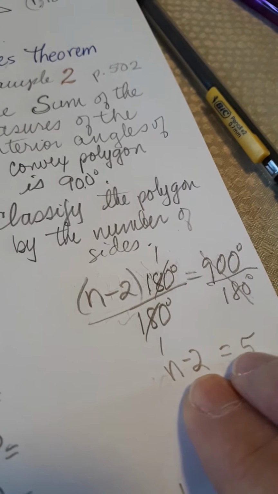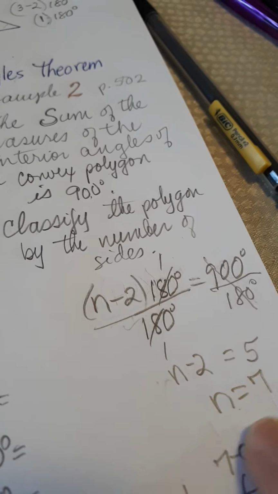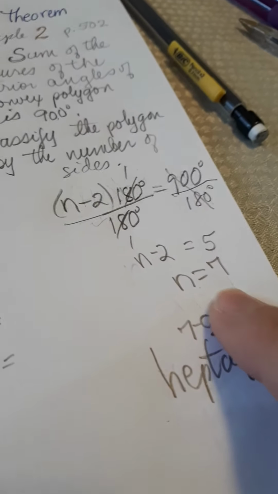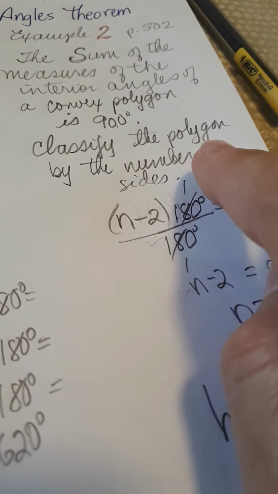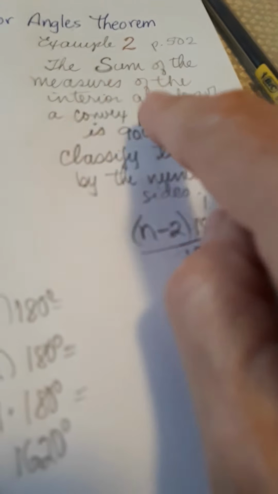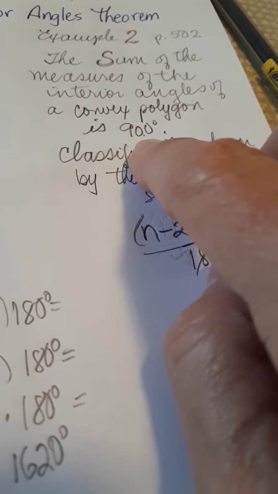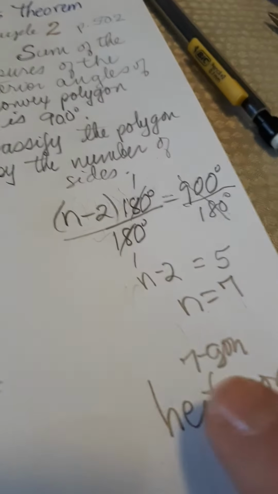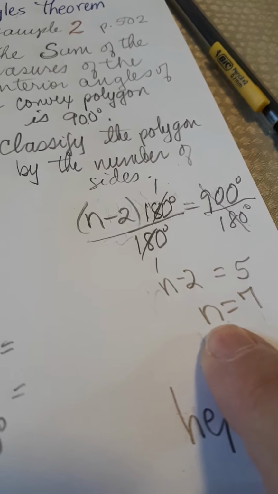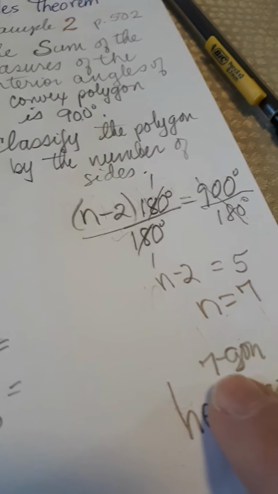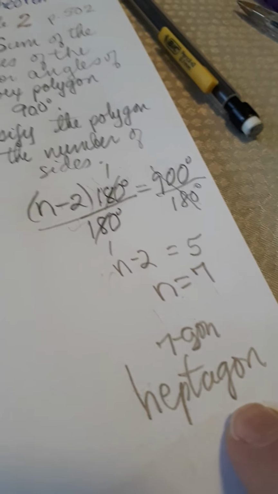Add 2, n is 7. So we just discovered that the polygon whose sum of its interior angles is 900 degrees is a 7-sided figure, a 7-sided polygon, or a heptagon.